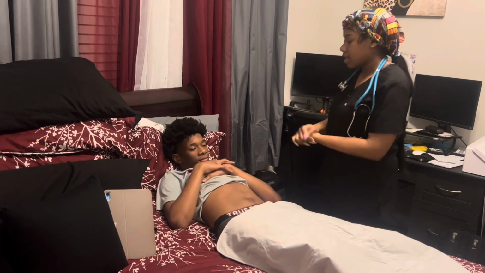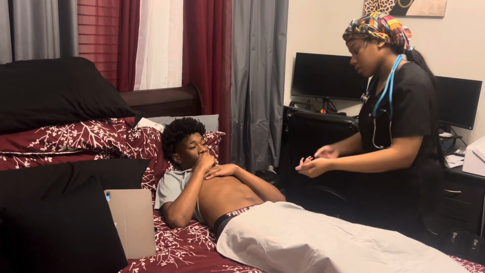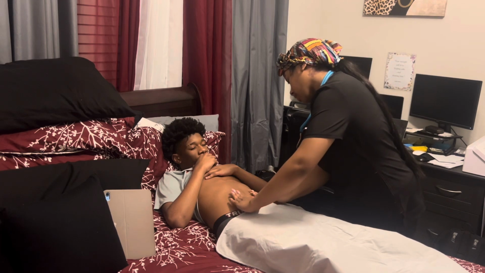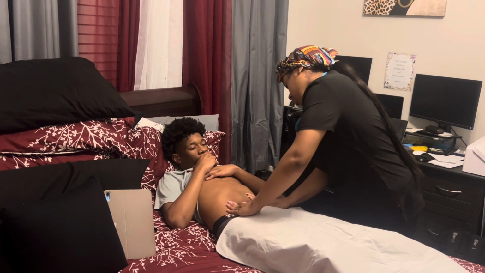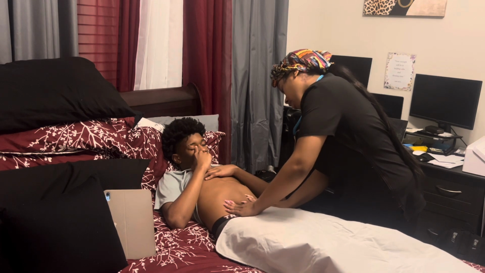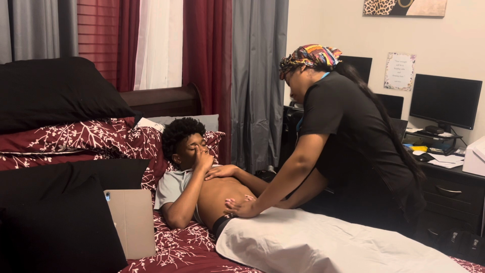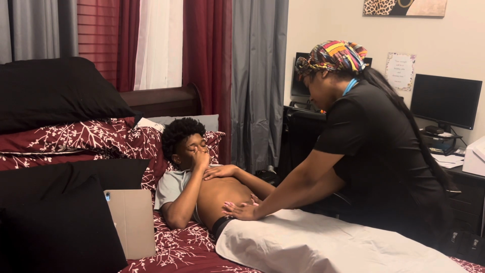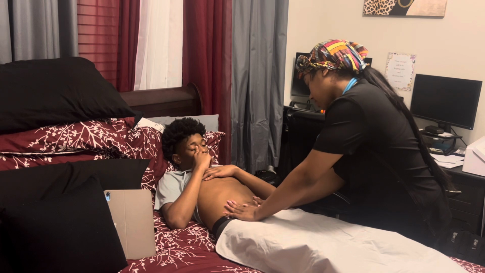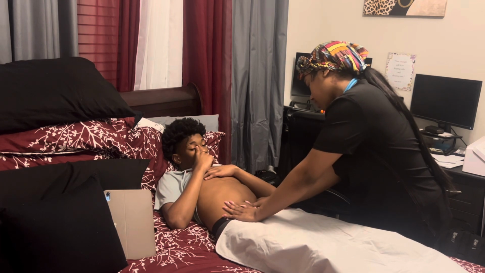Okay, and for the last thing right quick, I'm just going to look at your aortic width. Using the pads of my fingers, I palpate just above the umbilicus, slightly left of the midline, applying slow, firm pressure towards the spine to feel for the pulsation of the abdominal aorta. I gently assess the lateral edges of the aorta to estimate its width, noting that a normal adult aortic width is less than 3 centimeters.